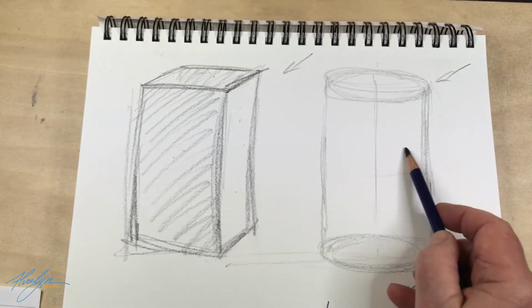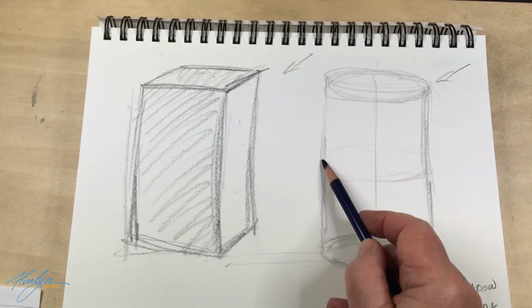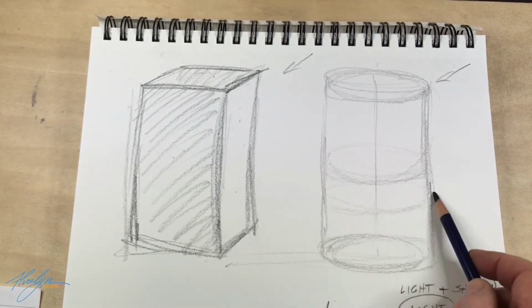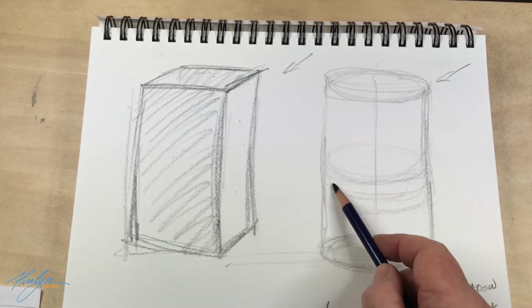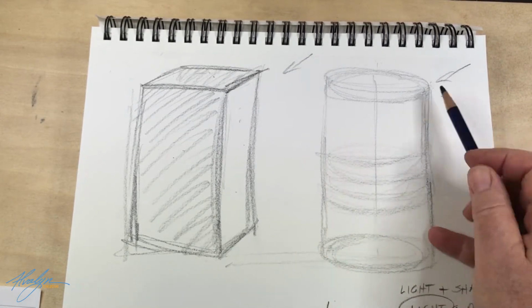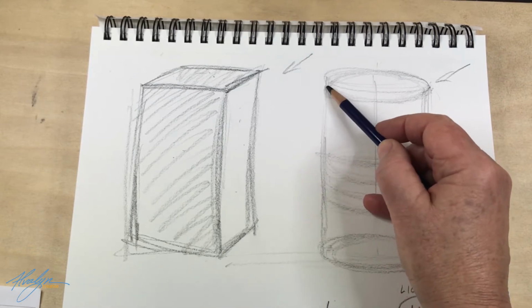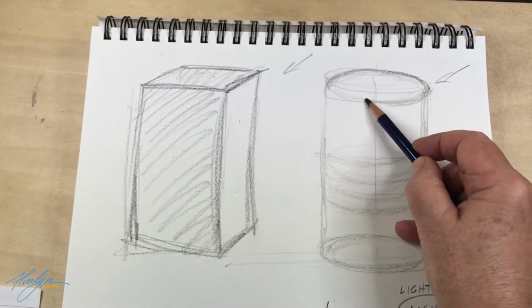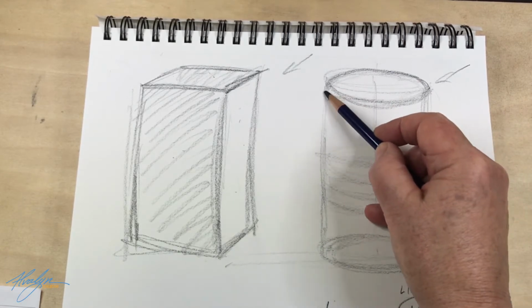So what you can do is put some lines going on in the center of the form, kind of in the core areas. So that if I'm drawing a cylinder, start kind of playing out the edge here.